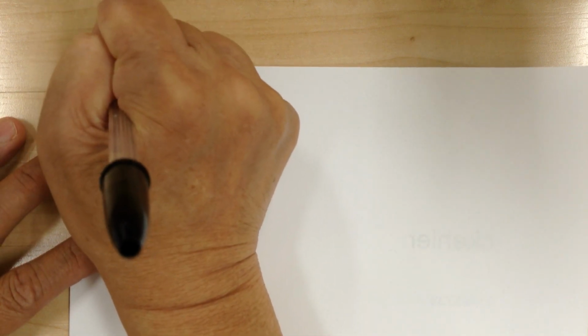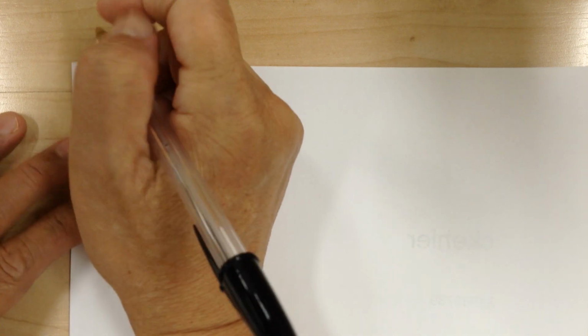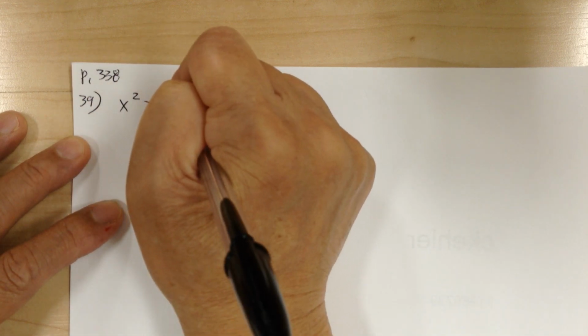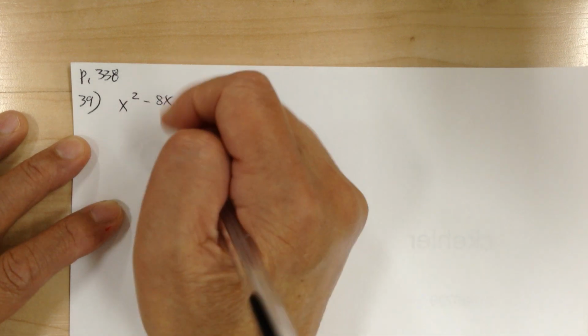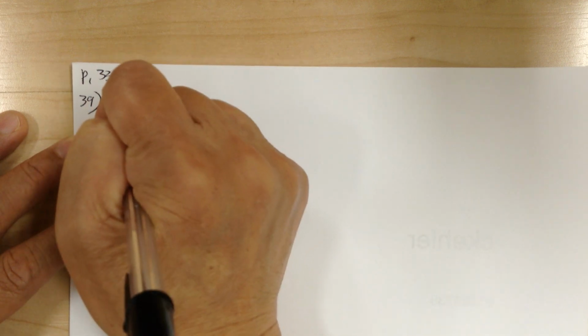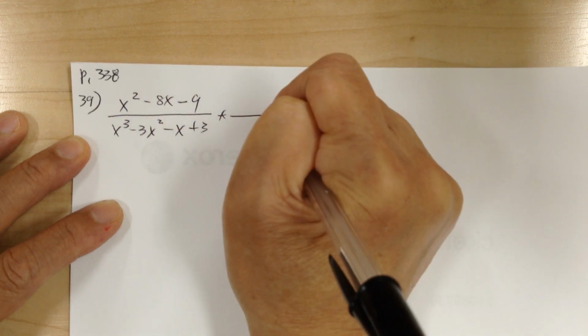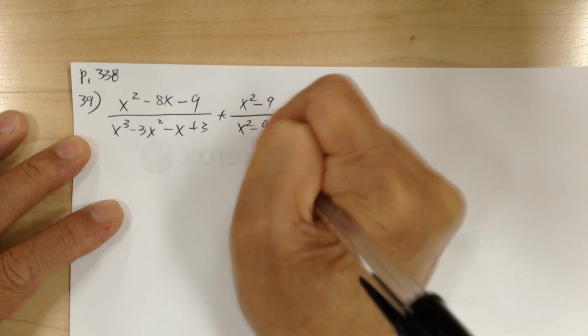Let's go to the next one. Okay, number 39. You have (x squared minus 8x minus 9) over (x to the 3 minus 3x squared minus x plus 3), times (x squared minus 9) over (x squared minus 9x).